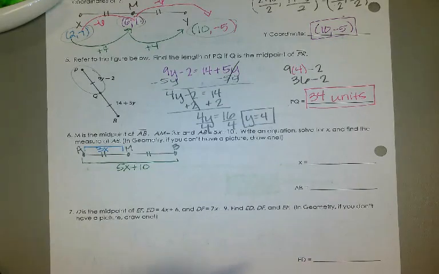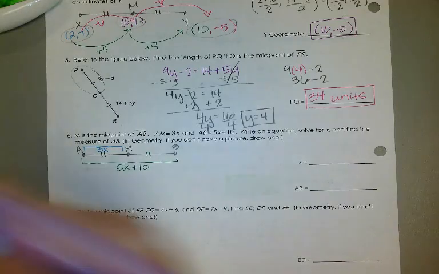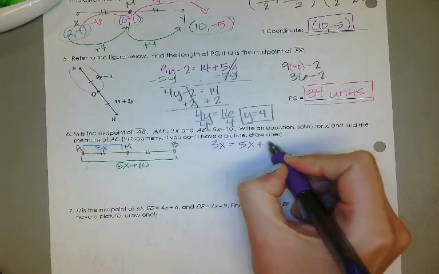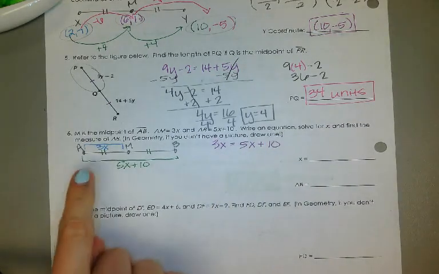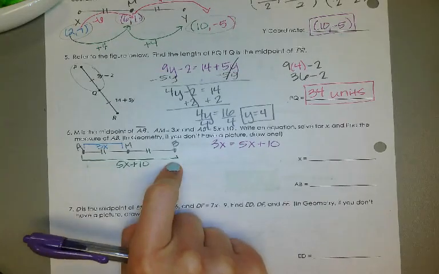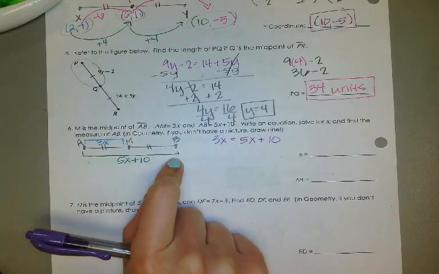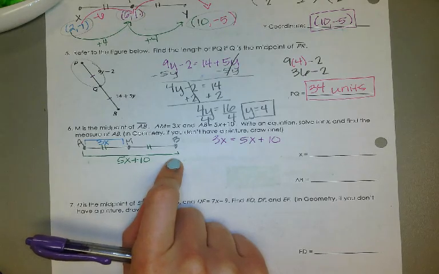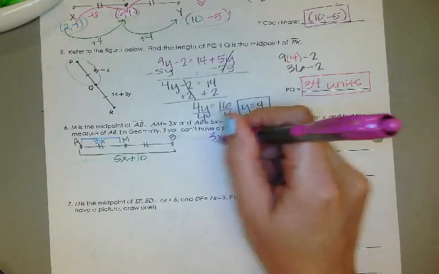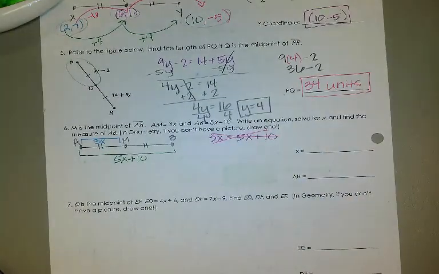But resist that temptation, because if you wrote that equation, if you said that 3x was equal to 5x plus 10, what you would really be saying is that half of the segment is equal to the whole. And that is certainly not true. That's like saying half a cookie is equal to a whole cookie. No thank you. I would rather have the whole cookie, not the half a cookie. Okay, there's a big difference. So we cannot write this equation because it is simply not true.